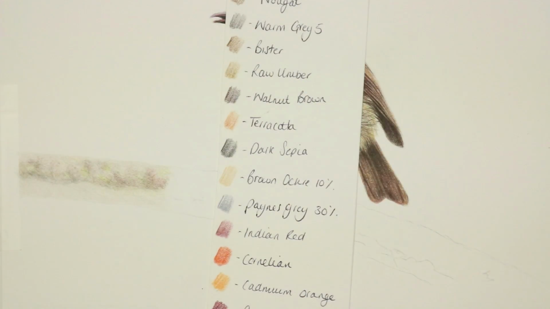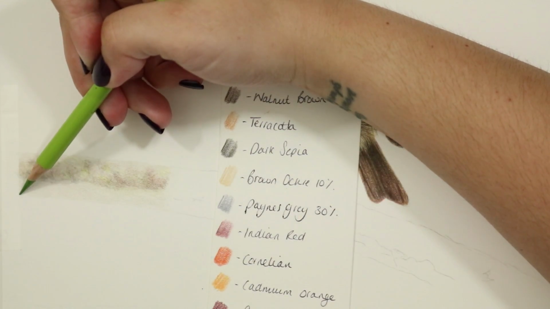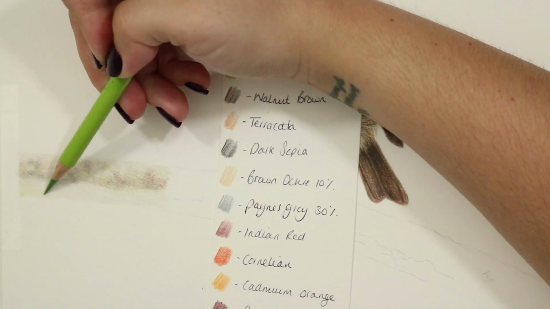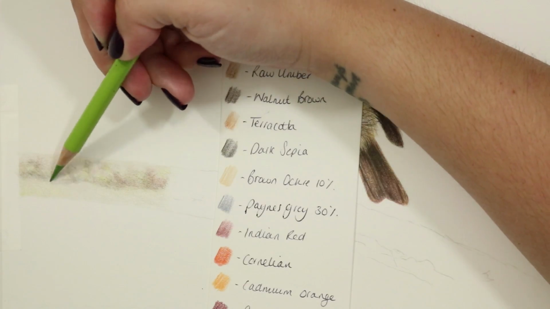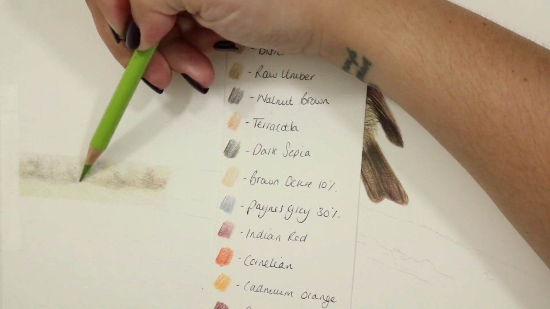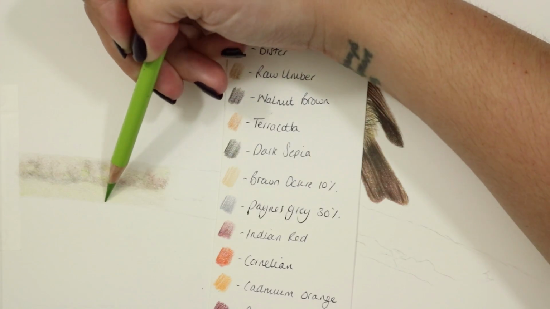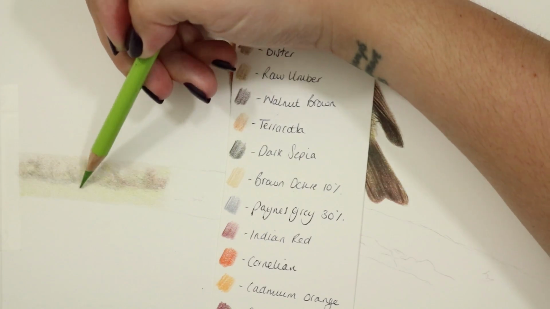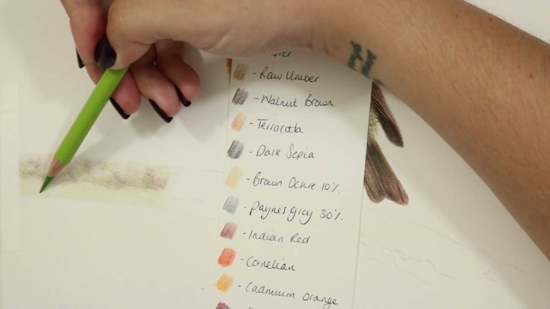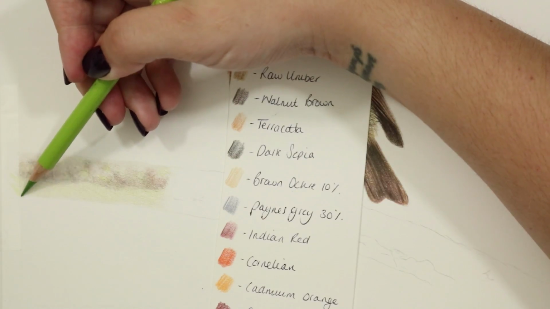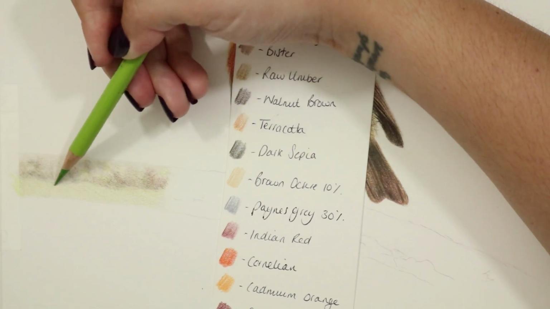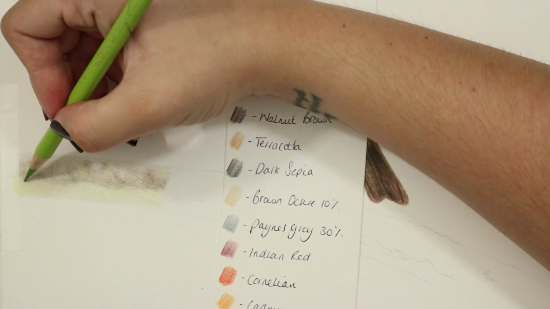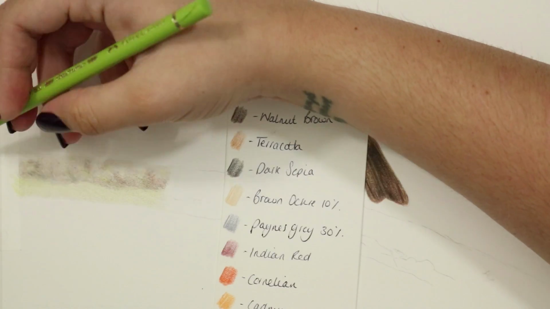And then I'm just going to go through with the May green, pretty much just really lightly shade this over the entire bottom area here. So again, using that sort of diagonal pencil stroke, like so. And then just going to go through and just strengthen that green tone a little bit more.